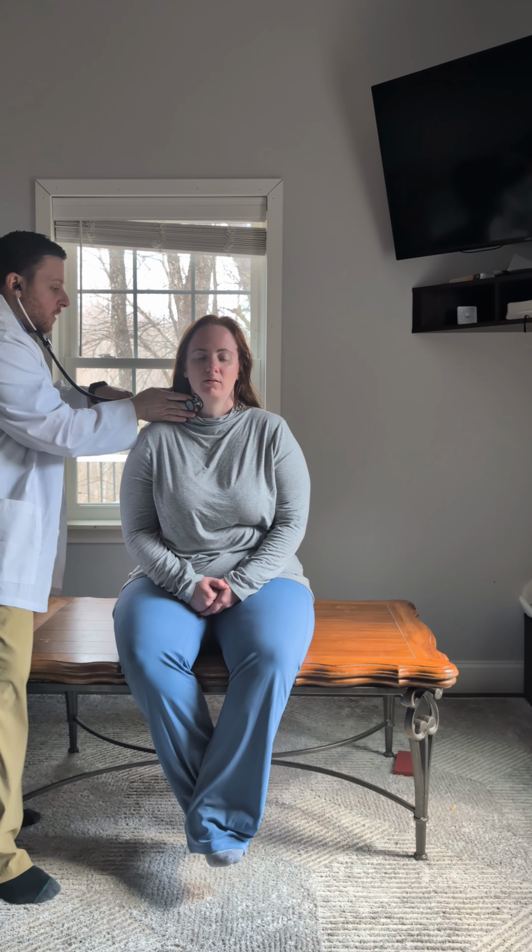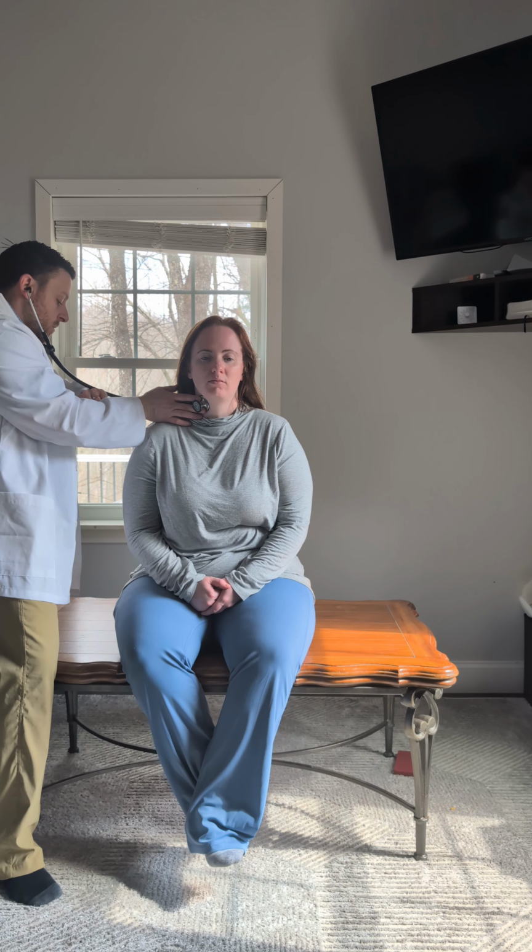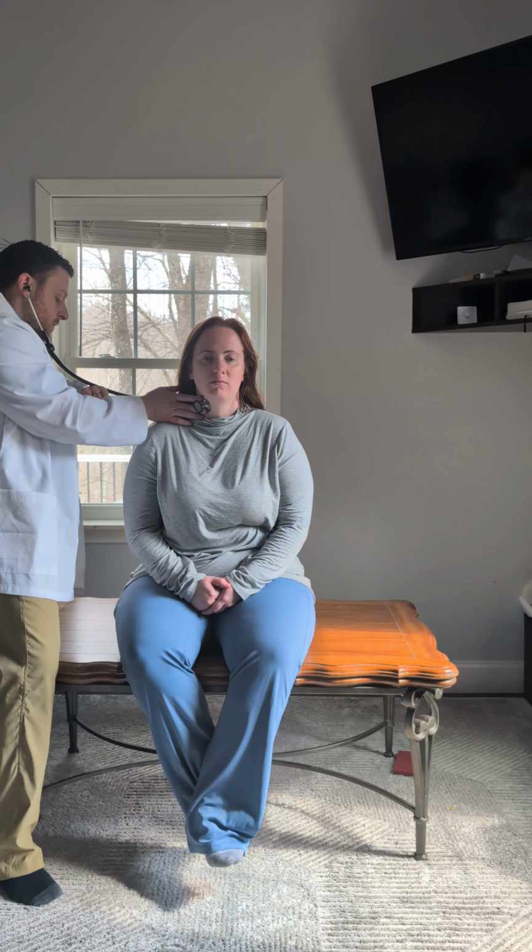I'm going to go ahead and listen to her carotid pulse again, and to get her rate, her beats per minute. Our heart rates are roughly about 74 beats per minute.